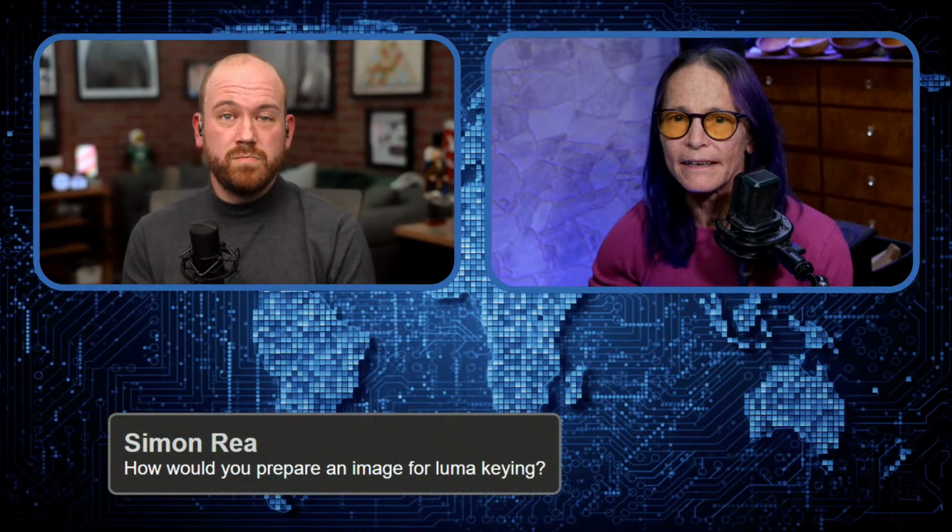Next question. This one's from Simon Ray in Midlands, UK. How would you prepare an image for luma keying? John? What you want to do when you're luma keying is you're going to be keying off of either pure black or pure white. I typically do pure black.